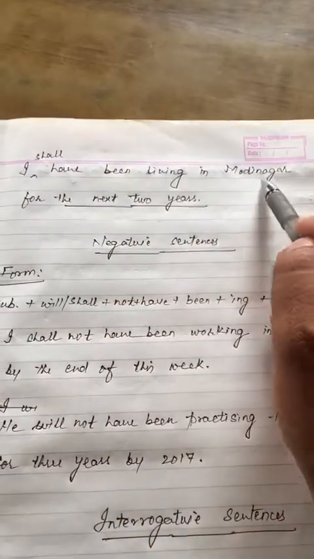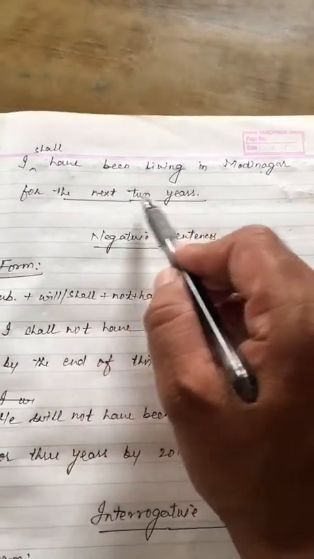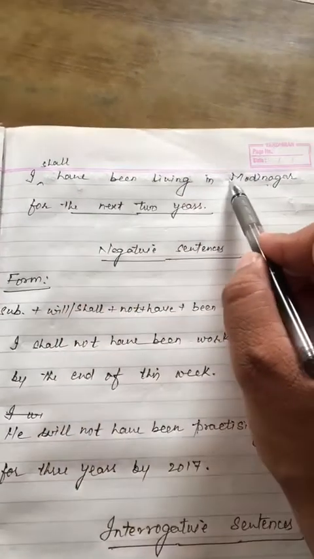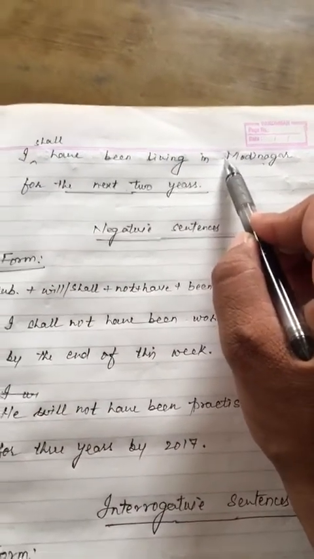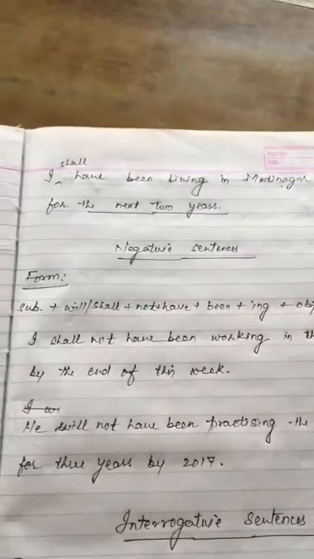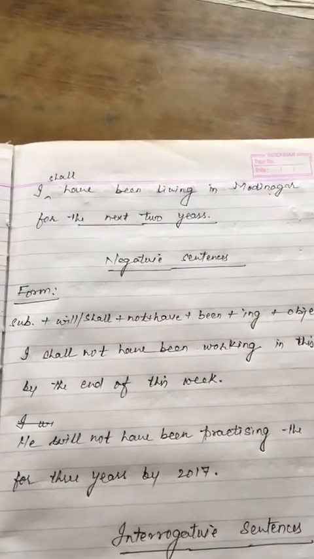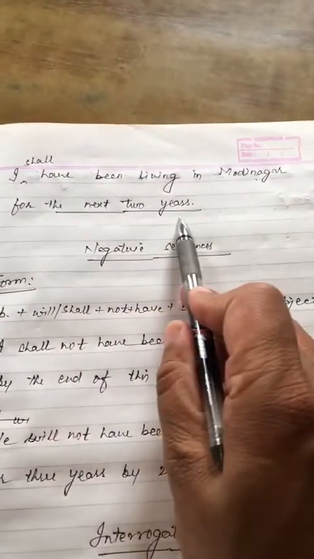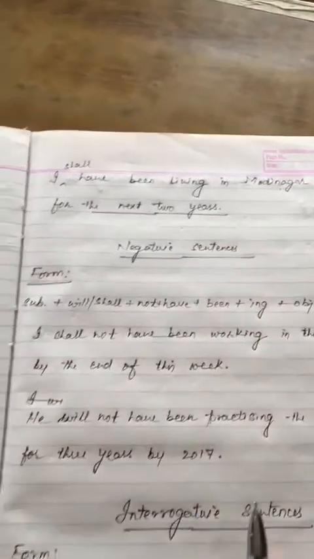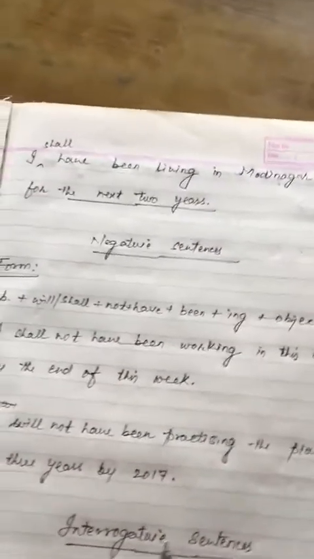Now the next example, I shall have been living in Modinagar for the next 2 years. So here again the action of living in Modinagar will be going on for the next 2 years. So the time is mentioned here. So these are the examples of affirmative sentences.